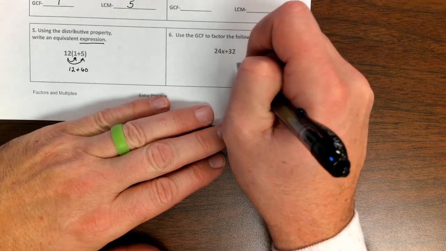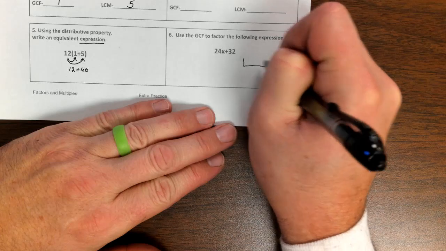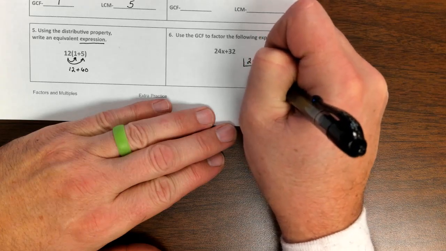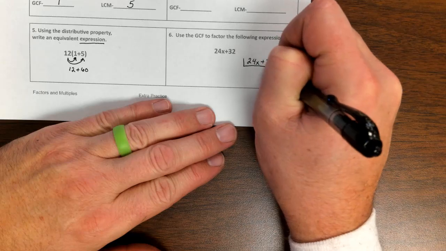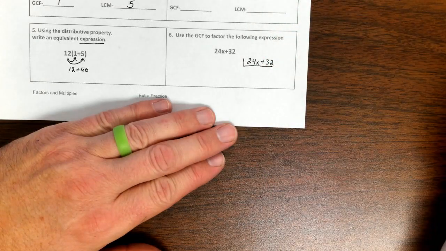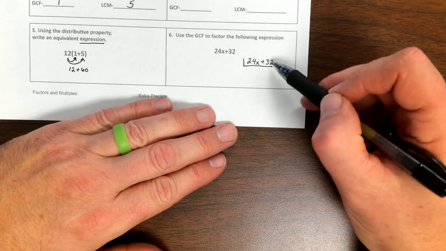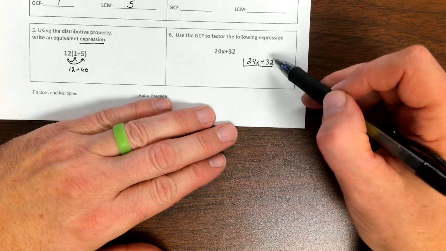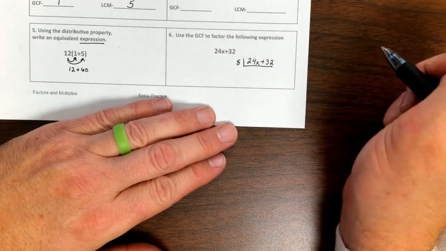So I'm going to create an upside down birthday cake with 24x plus 32. So what can go into 24 and 32? How about 8? 8 can go into it.